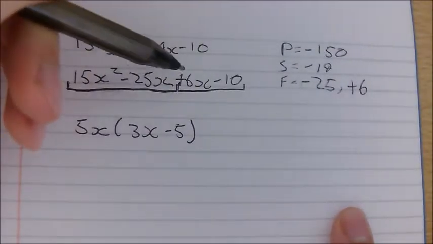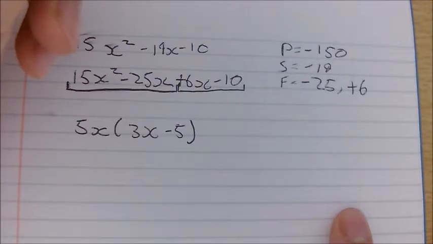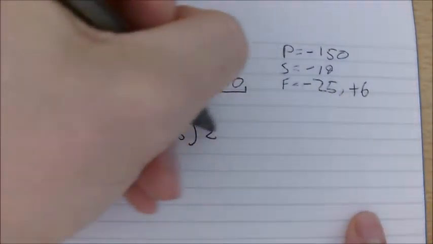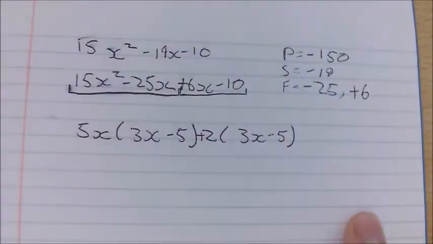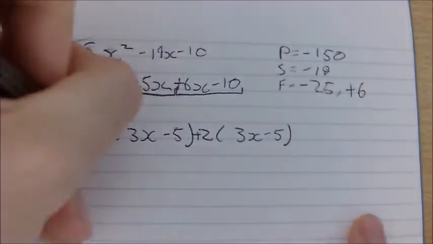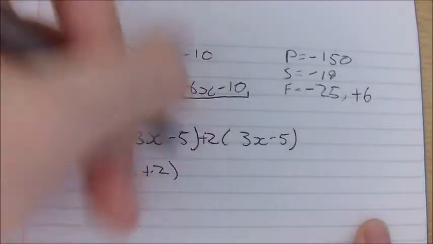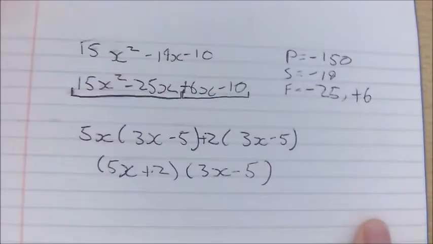And then to take out of 6x and minus 10, we could take 2 out, or plus 2 we should say, and we'll be left with 3x minus 5. And then to fully factorize it, we're going to get 5x plus 2 and 3x minus 5 in brackets.